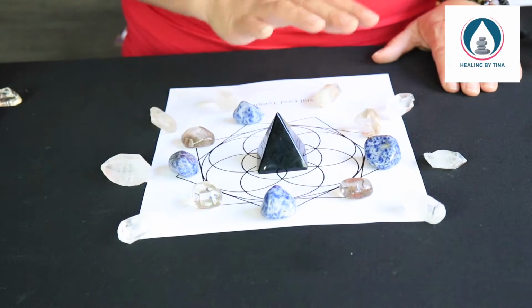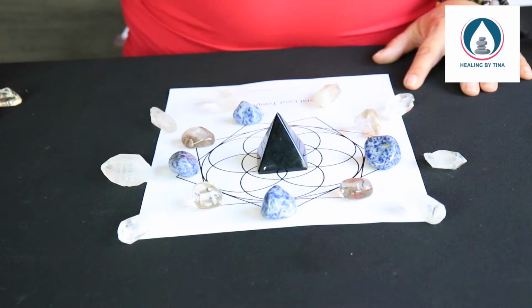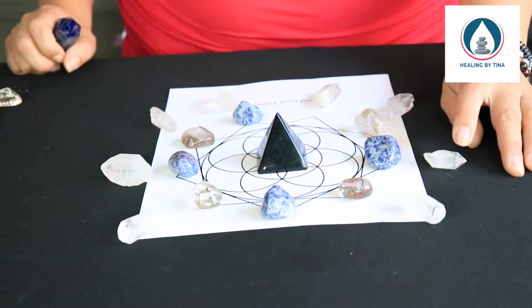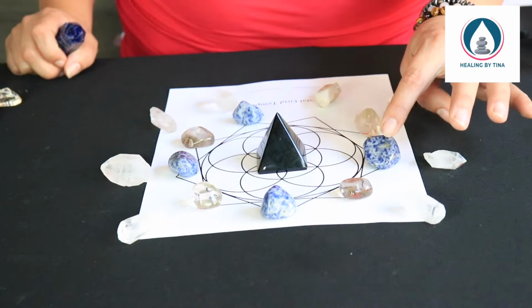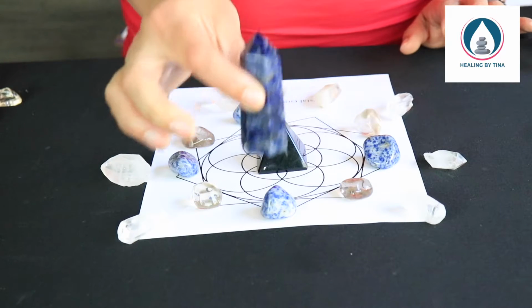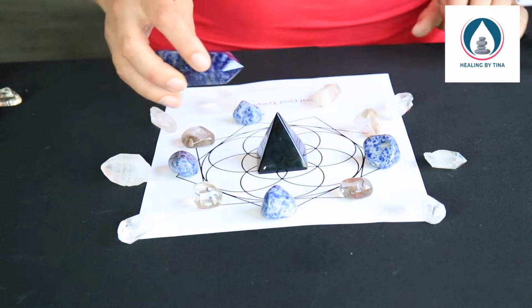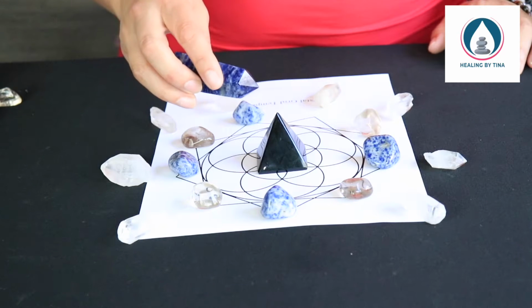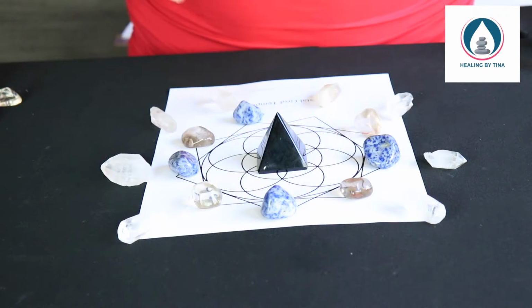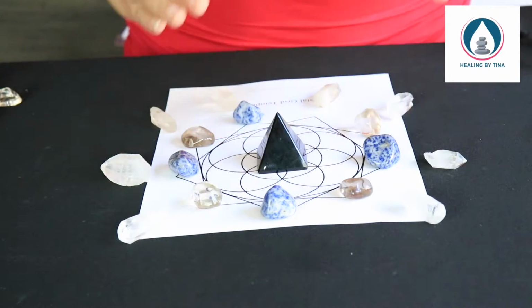Now you want to activate your grid, and it's best to activate with a wand with the crystals that are inside. So I can use a citrine wand, I can use a sodalite wand, or I can use a clear quartz wand. I'm going to go ahead and use my sodalite tower that I can use as a wand here. How you activate is you're going to go from the center and set your intention now. My intention for this grid is for protection, for safety, for prosperity.